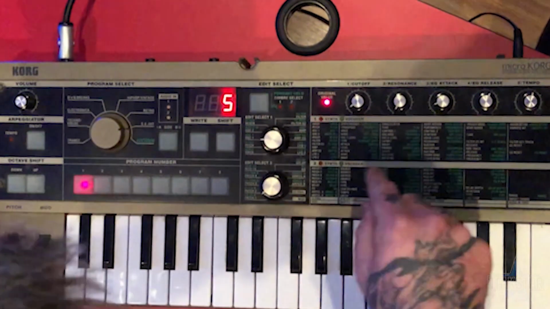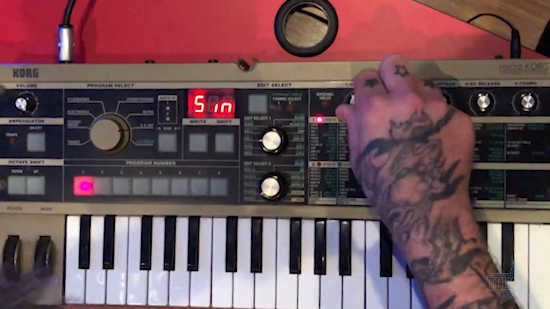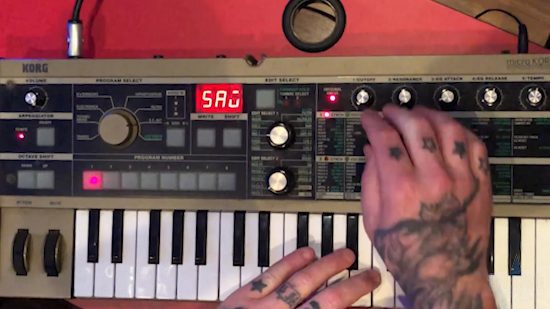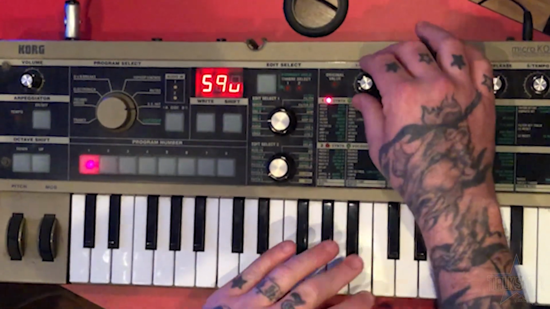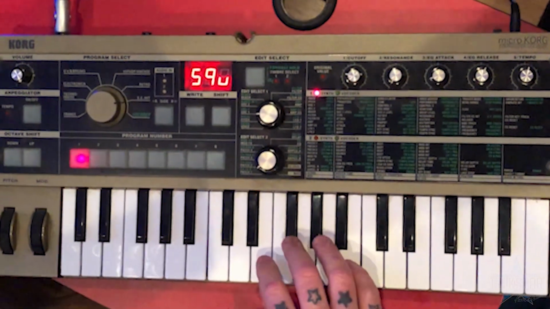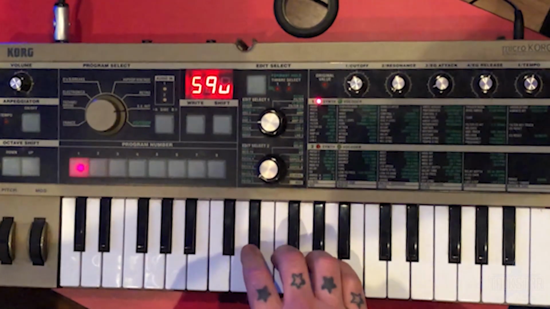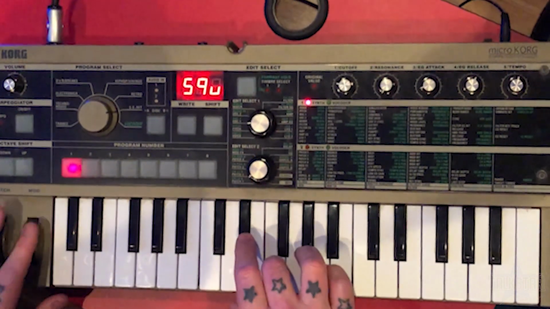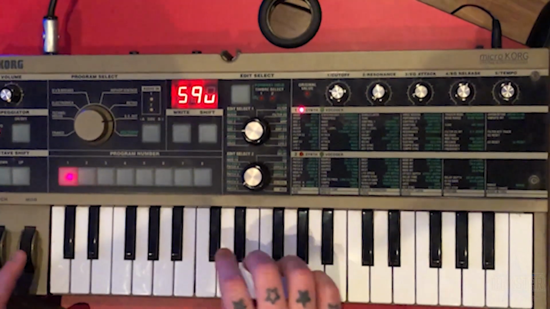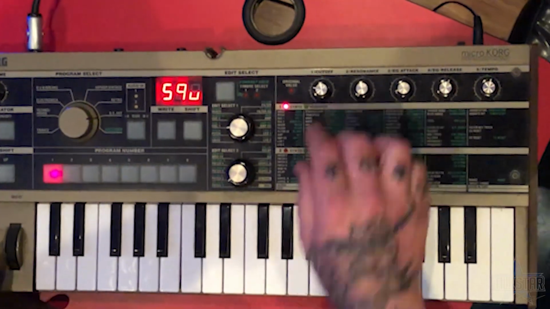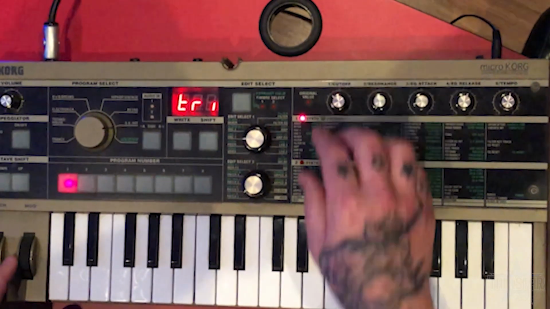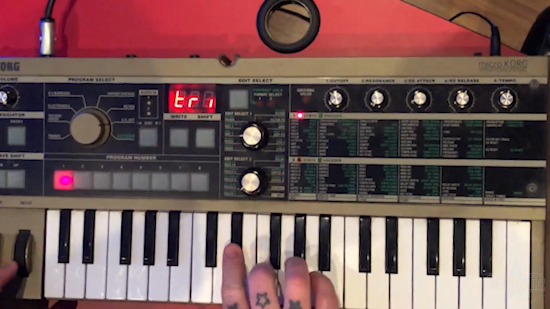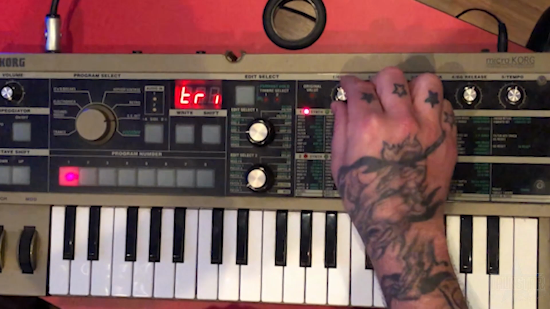Okay, oscillator 1. This is going to tell you what kind of wave. You want a saw wave. That's the best. There's also a square wave. Actually, I like the square. Square's nice on here. You can set this to your taste also and get different tones. Triangle, it's going to be a little smoother. Triangle's nice here too.